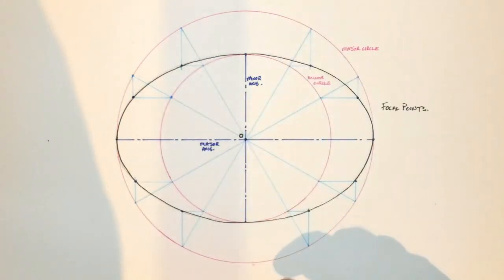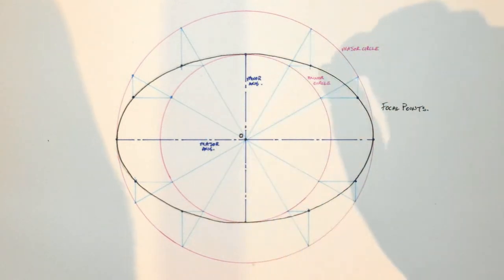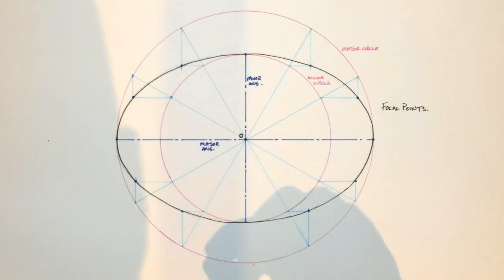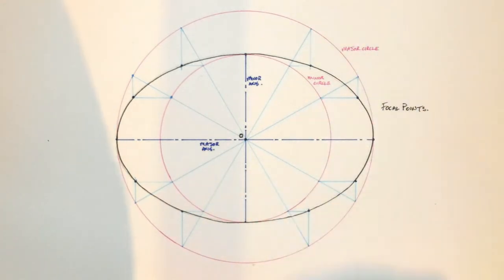But at Junior Cert level, focal points, the simplest, most abstract way to understand them is that they are two fixed points that when we link them to the curve, we have a constant distance that will allow us to actually produce the curve. Okay, so how do we locate these focal points and where might they be?